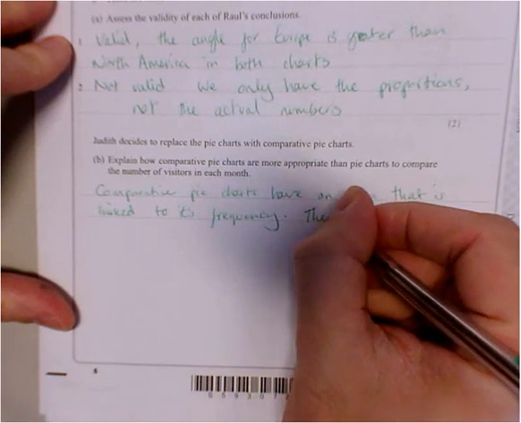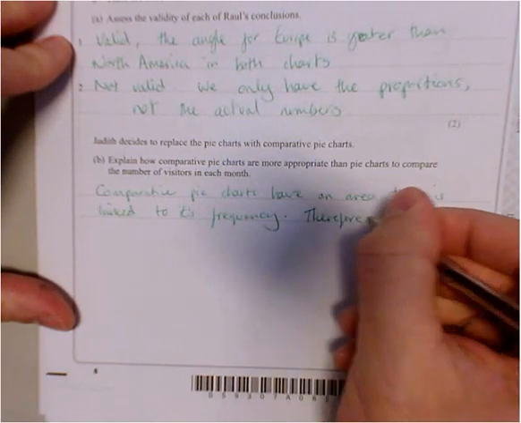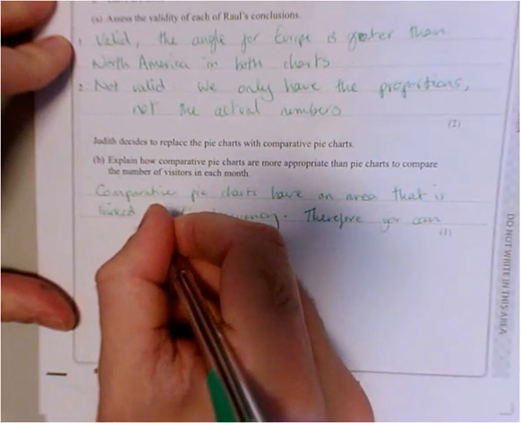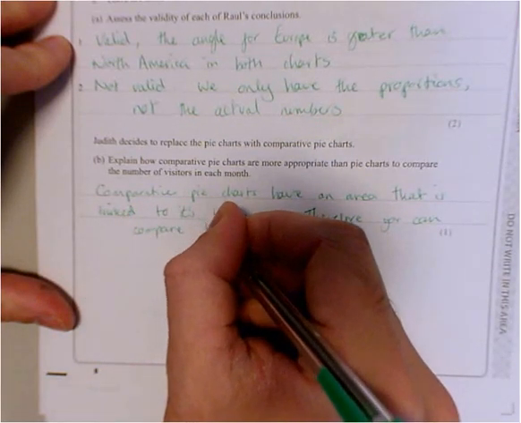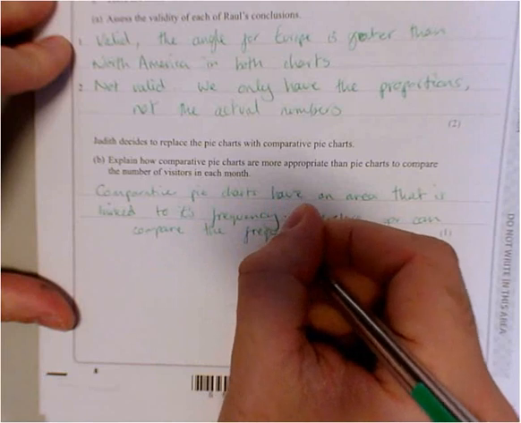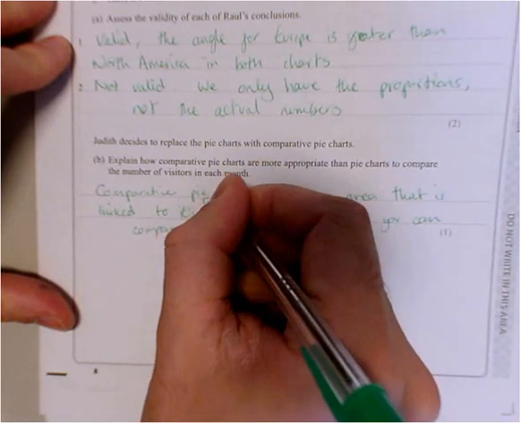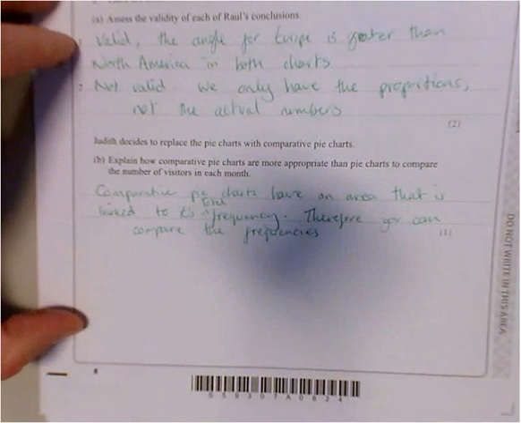Therefore, you can compare the frequencies. Maybe I should say its total frequency.